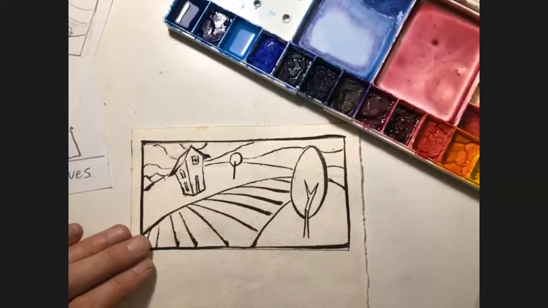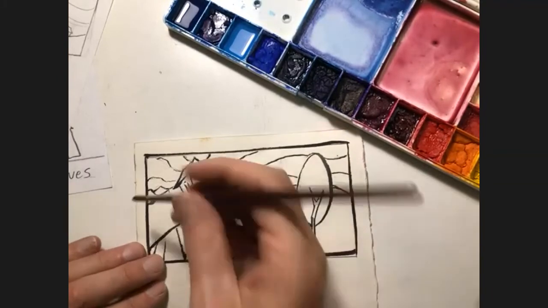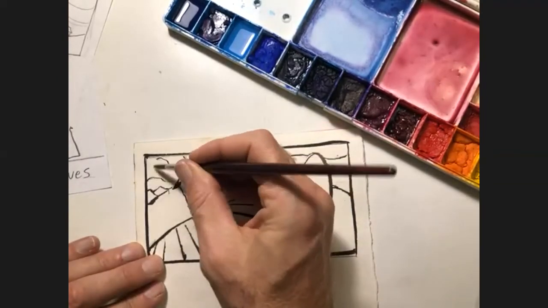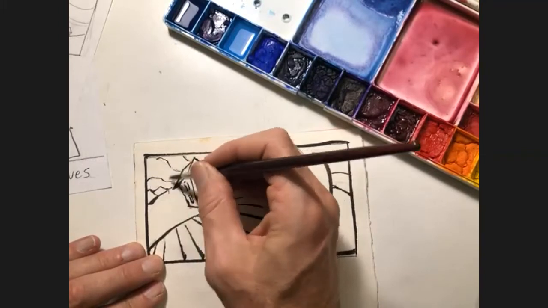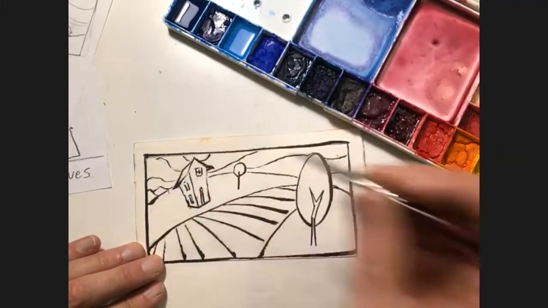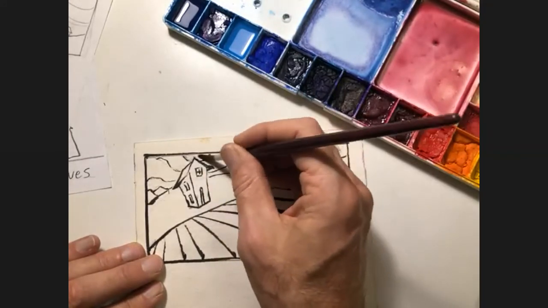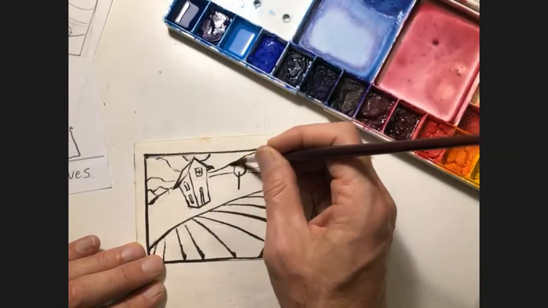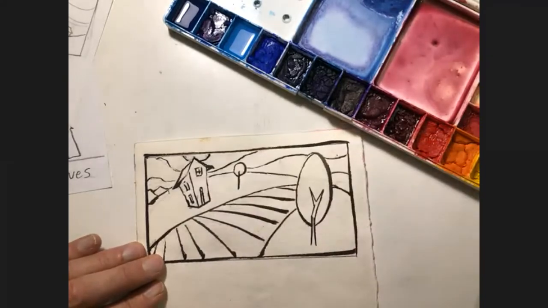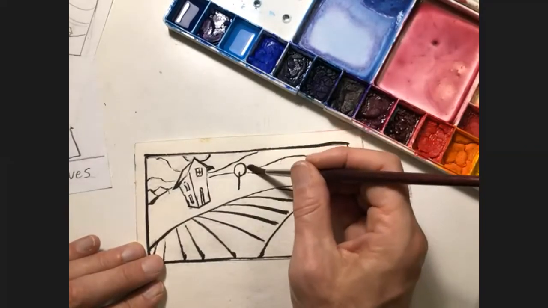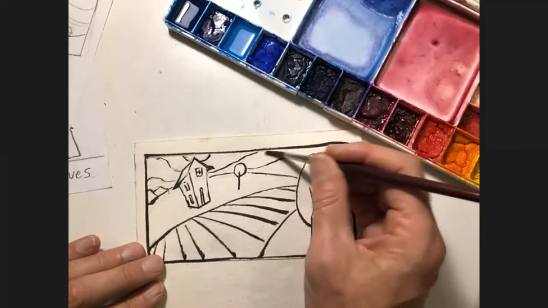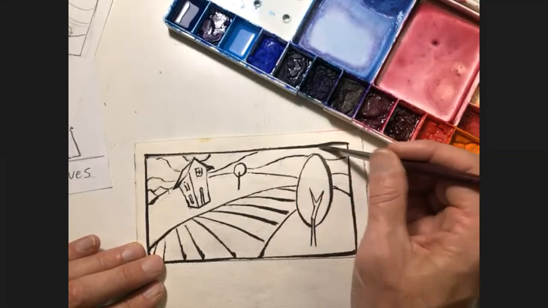Why don't I do it just to demonstrate it? I can just put clear water down first. I'm not going to try to keep my colors separate by the shapes. Not necessary, really. I'll follow it loosely. That would be a different sort of style.